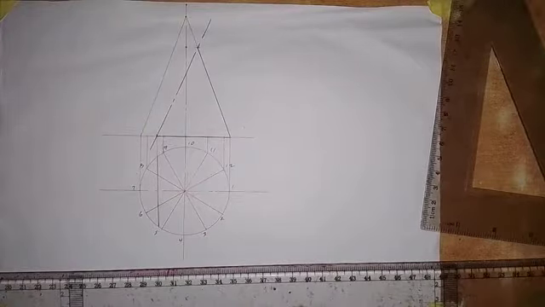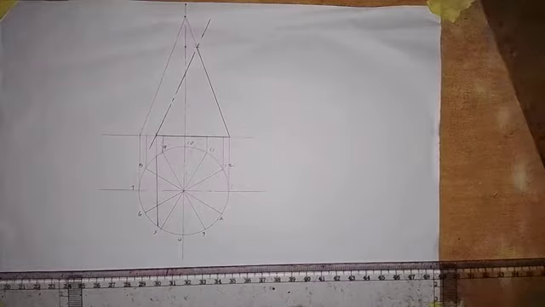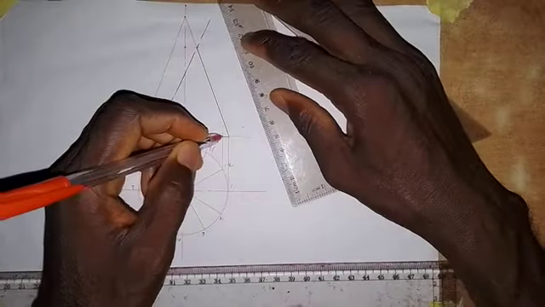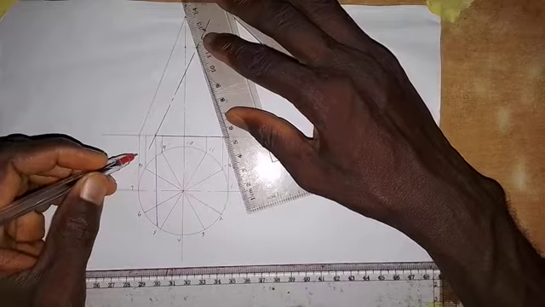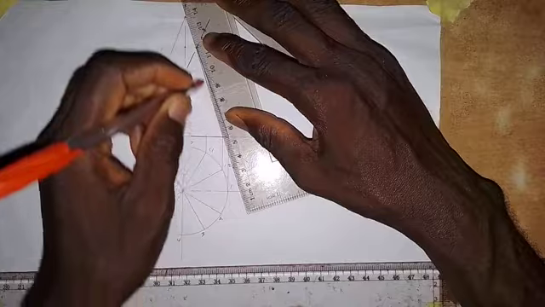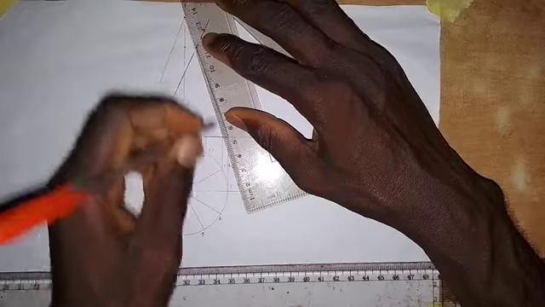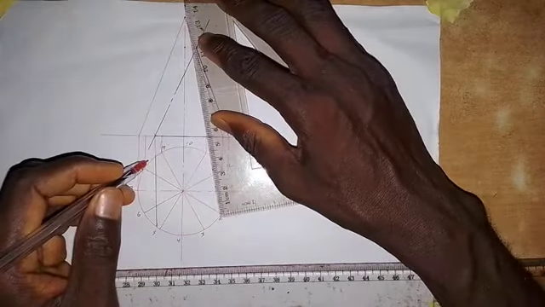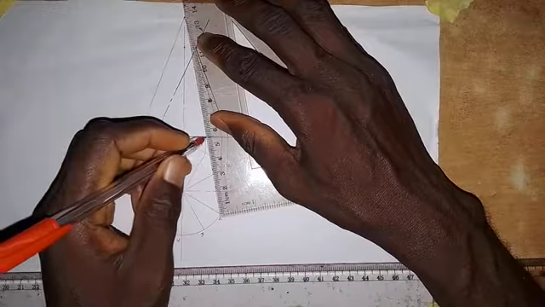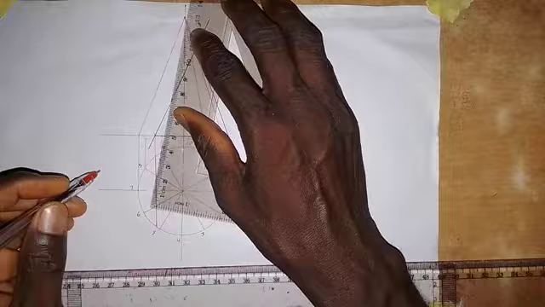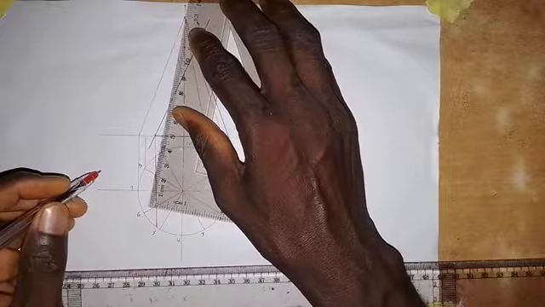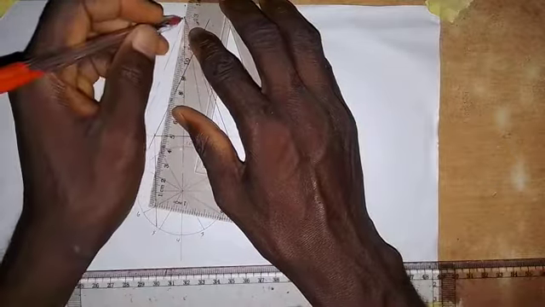Then the next thing that I'm going to do now is draw this line to make the apex of the cone. So we join this point together with the apex of the cone like this. So we also join this point together with the apex of the cone. So also this point will be joined together with the apex of the cone like this.